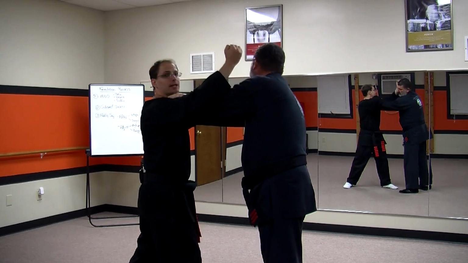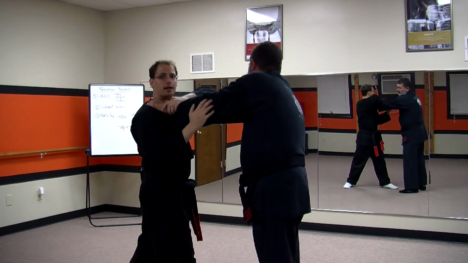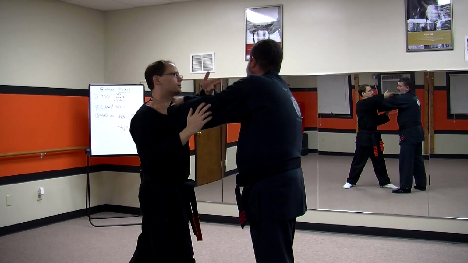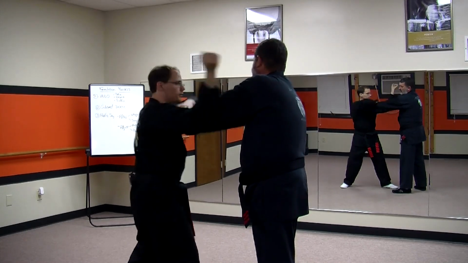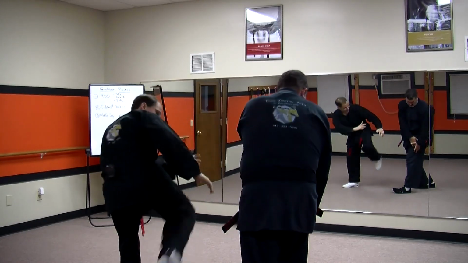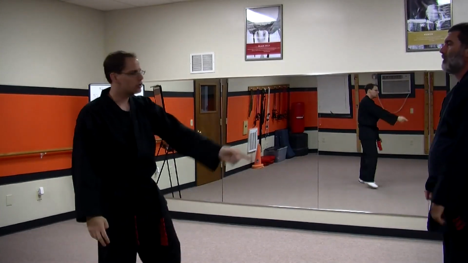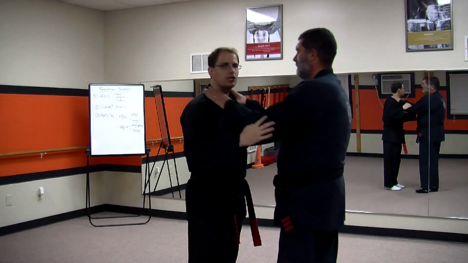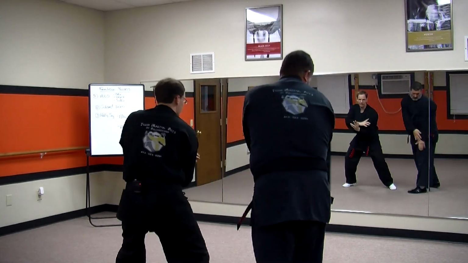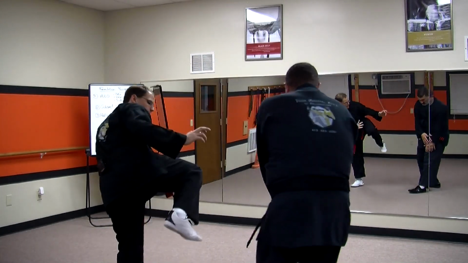Could I keep it like this and try to snap the arm maybe and inflict pain? That hurts. Right? So I can come across here, deflect the arm, chop. Here I might kick out the back knee, kick to the groin. You can keep it as a ridge hand as I showed you first and strike and deflect, chop, kick. And there's another application of adjusting.